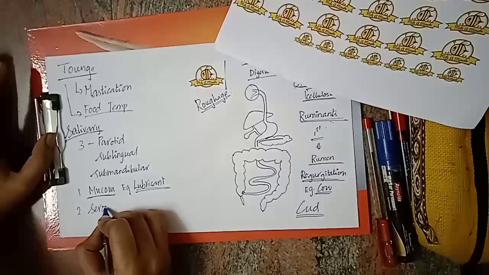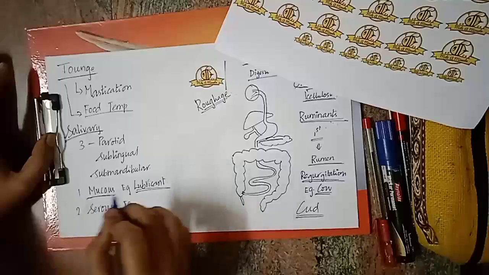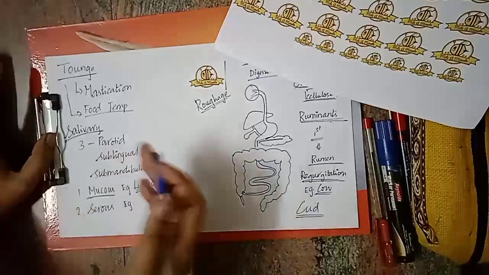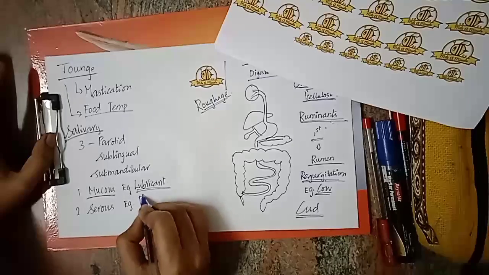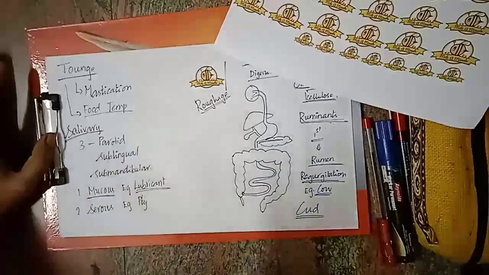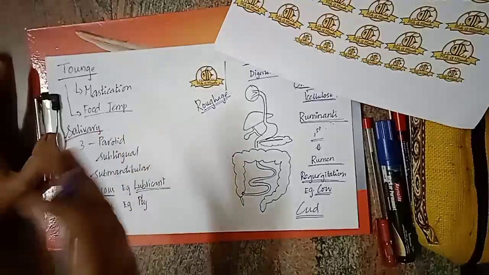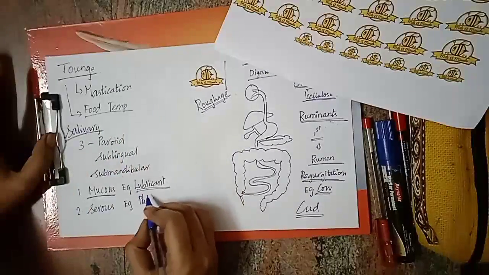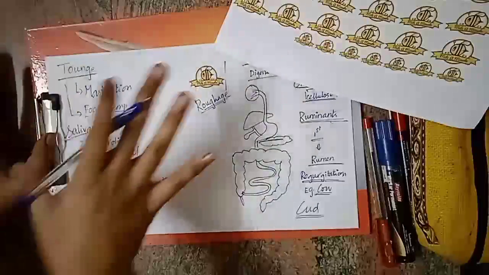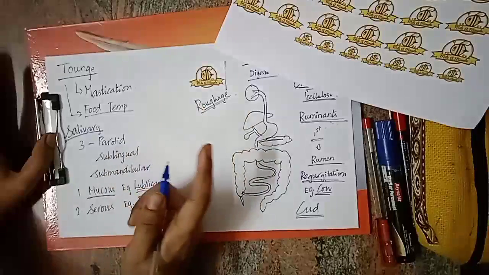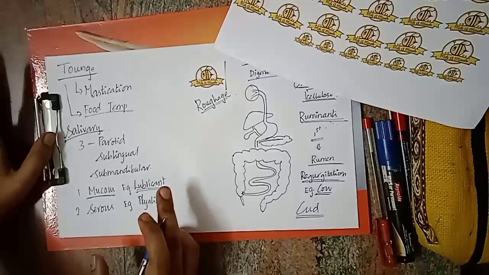Then serous secretion is another type of secretion, which contains ptyalin protein. It contains ptyalin protein, which converts starch into maltose and glucose. So we should know what starch to maltose or glucose means. It is nothing but converting a polysaccharide to a monosaccharide. Starch and glucose are both carbohydrates, but starch is a polysaccharide, whereas glucose is a monosaccharide. Here ptyalin protein is converting the polysaccharide into a monosaccharide.